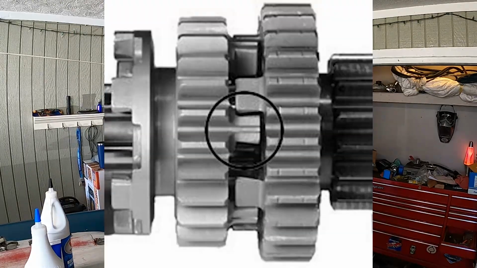The crash box, or a constant mesh transmission, uses what's called dogs, a dog style clutch. So this gear and this gear, you engage a sliding collar that has a dog in it, and it will bang into the dogs on this gear or this one with a sliding collar.